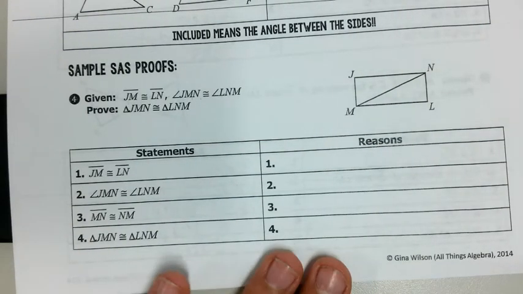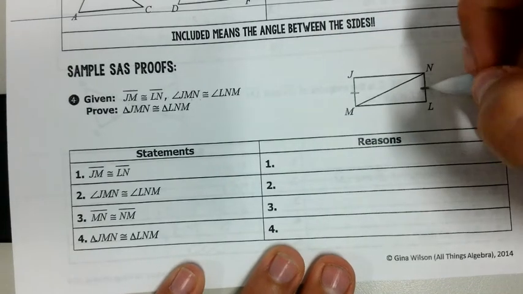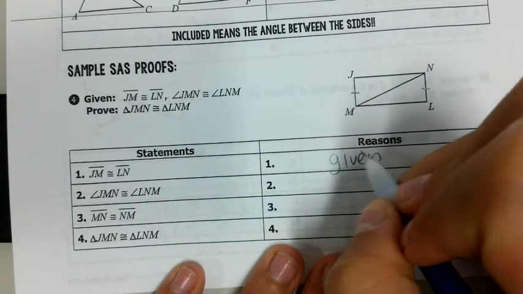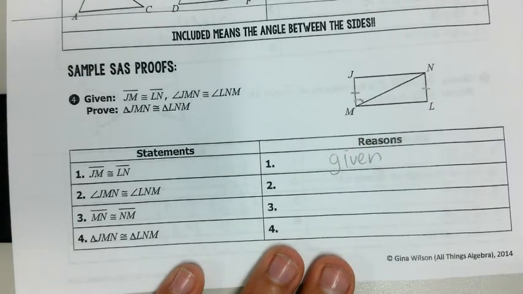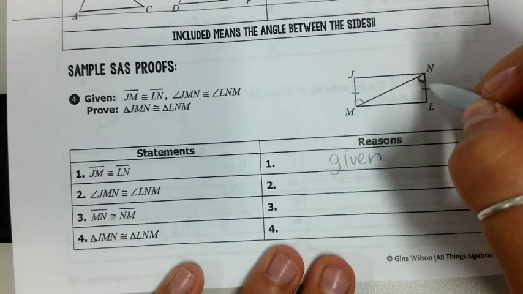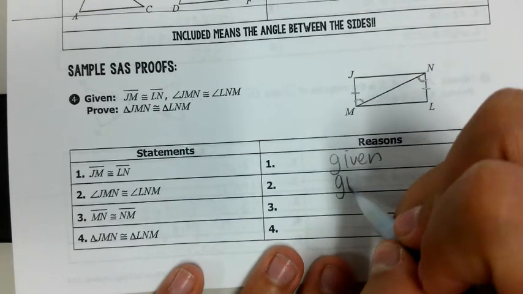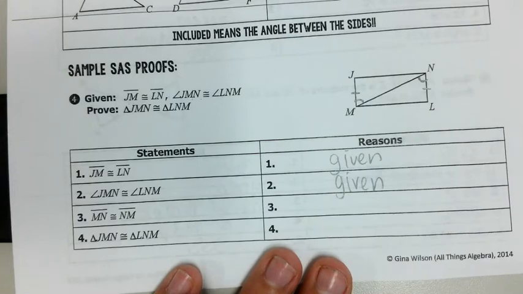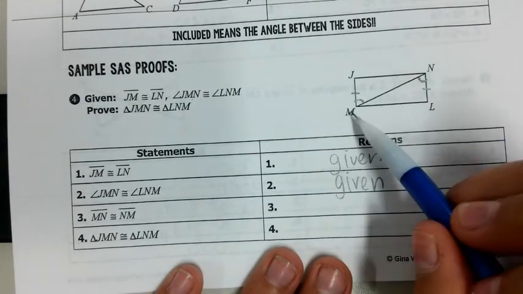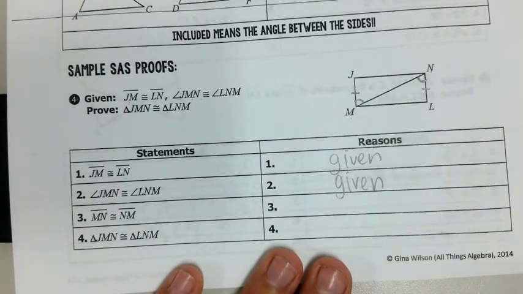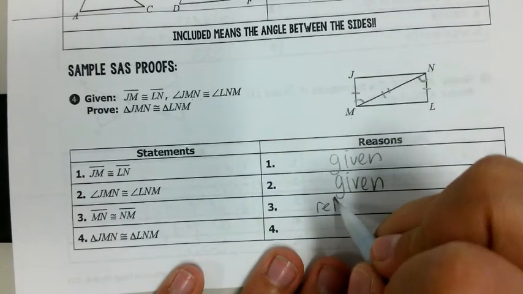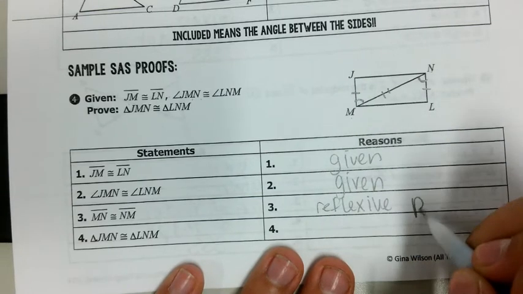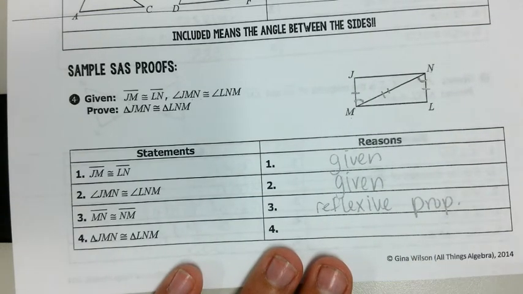So JM and LN are the same. That was given. Angle JMN and angle LNM are congruent. That was given. Now, how can we justify that LN and NM are equal to each other? It's the same line, so again we use the reflexive property. And how are these triangles congruent? By side, angle, side.